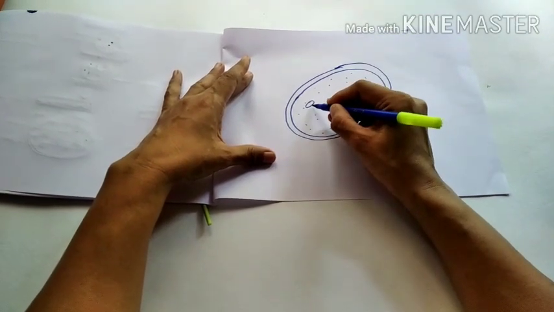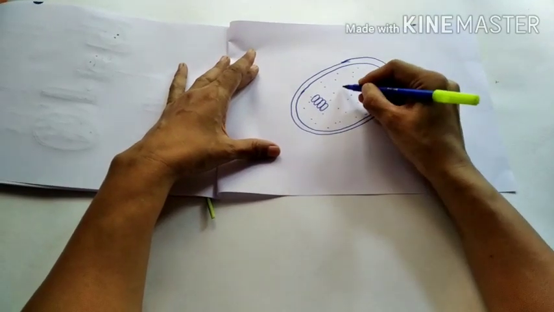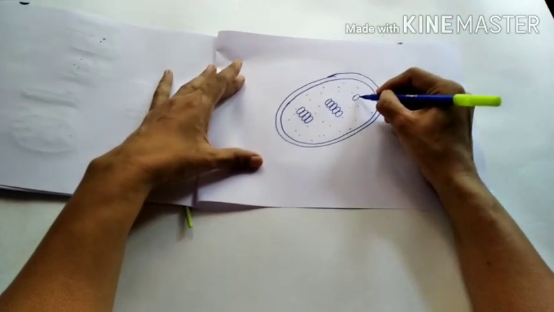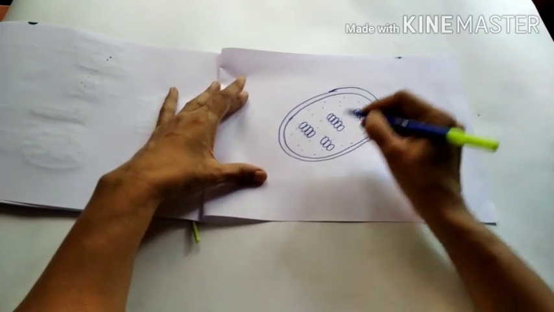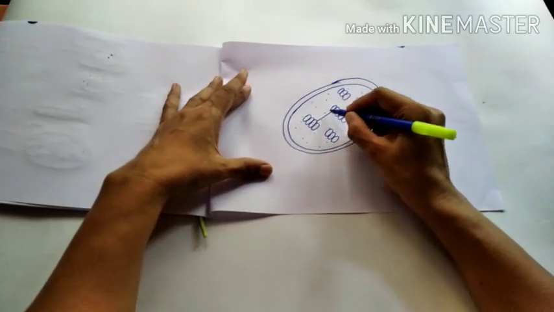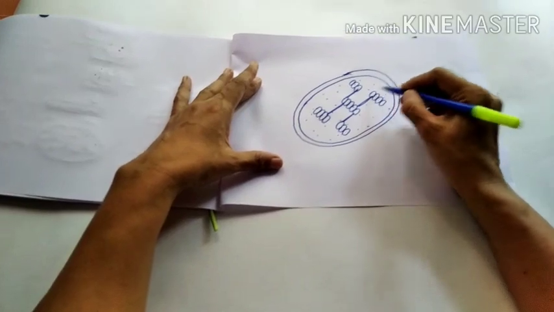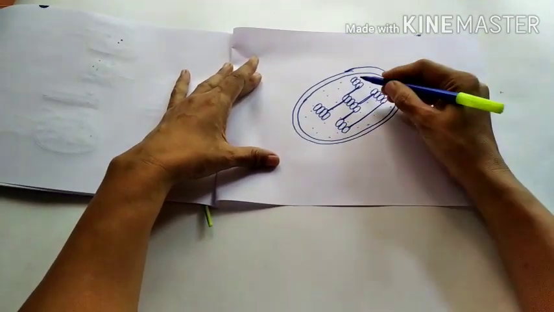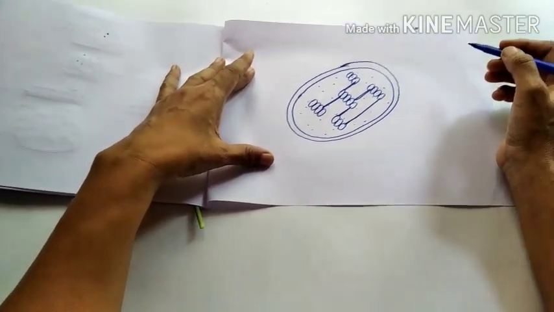Sac-like structures called thylakoids are found arranged in stacks in this manner throughout the stroma. These are connected by lamellae called stroma lamellae or Fret channels. The thylakoids or the grana are the sites of light reaction of photosynthesis.